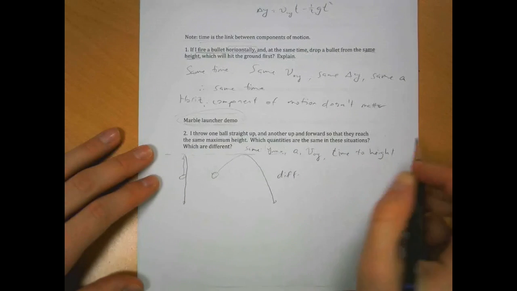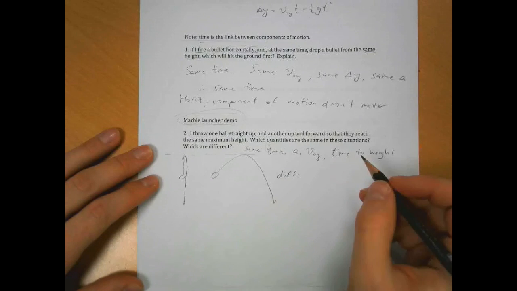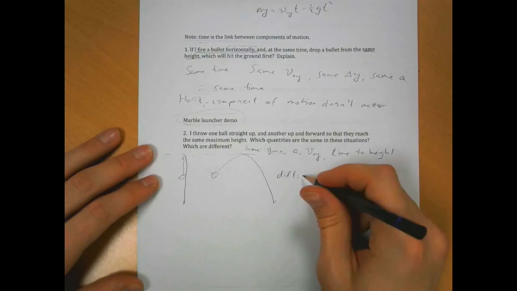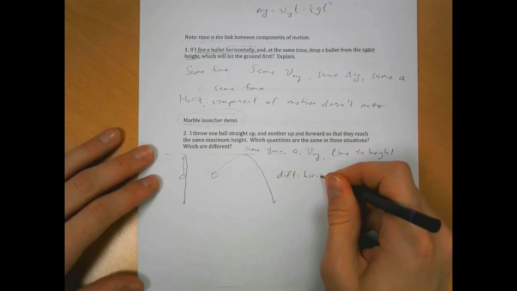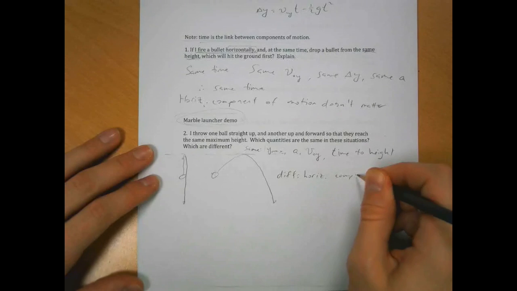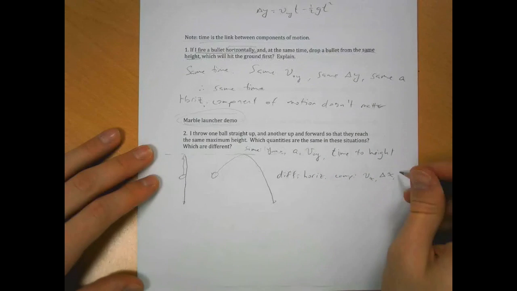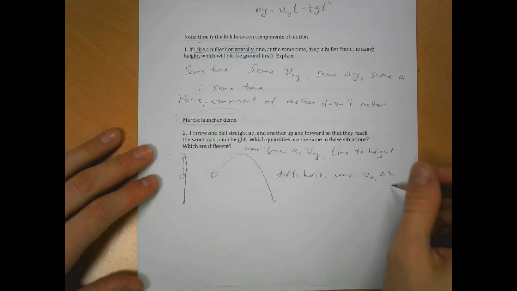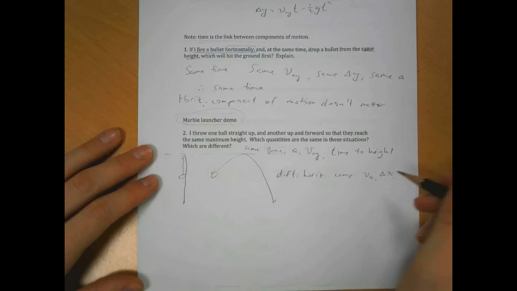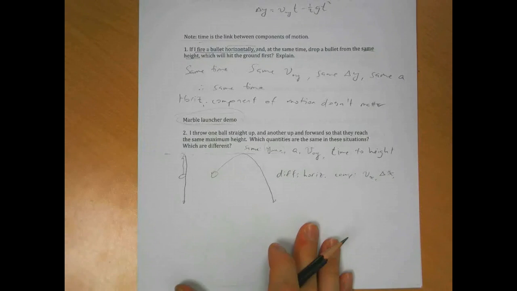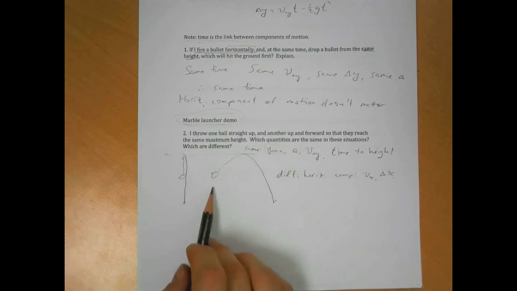They'll all be at the same height at the same time. And what's different? Well, basically, the horizontal component of motion. The x component of velocity and delta x are different, but the acceleration in the x direction is the same. Yeah, the horizontal components of motion are different, but in the vertical direction, they're doing exactly the same.